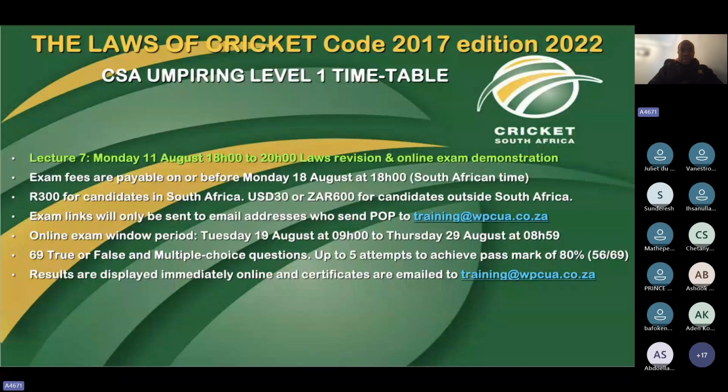And if you pass, then your certificate will automatically be emailed to training@wpcua.co.za. I will commit to forwarding all certificates that I receive within 24 hours of you passing to the email address that you registered the exam on.